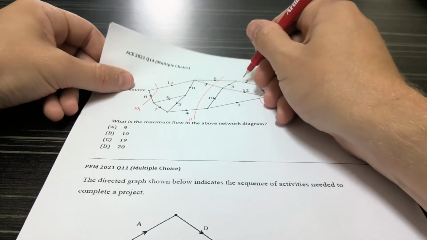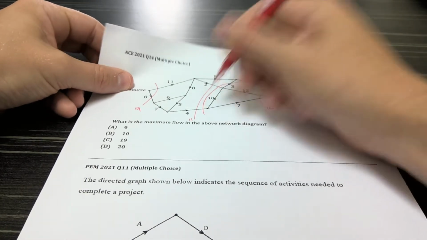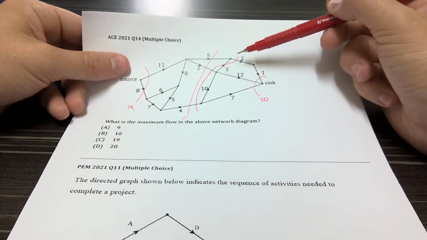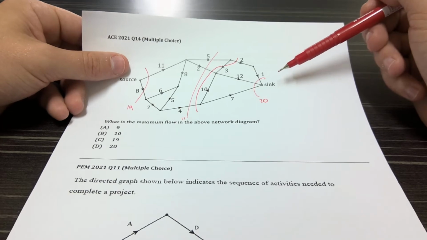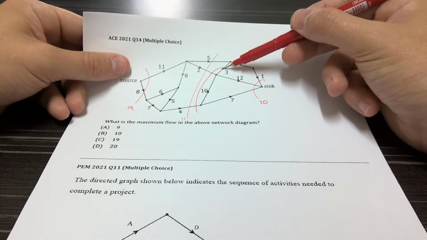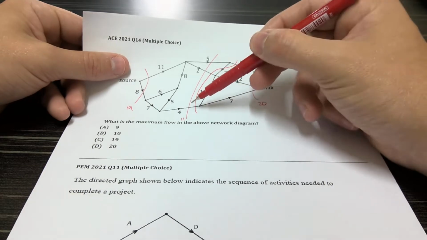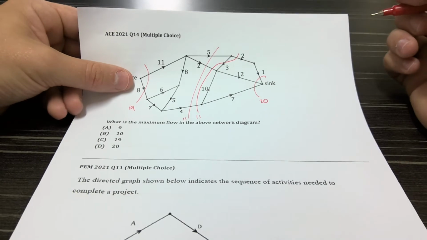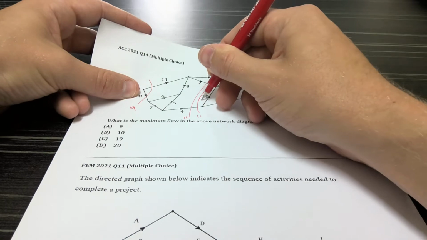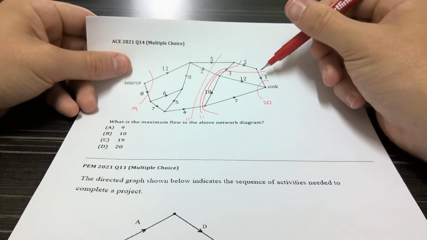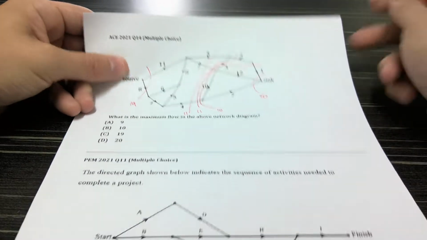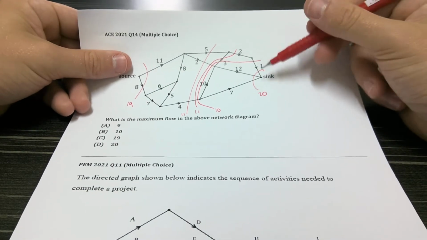So if we were to do this cut, let's have a look at that. First of all, we also need to remember that it needs to be starting on the source side and ending on the sink side, which these ones all are. So here we have 2 plus 3, which is 5, plus 2, which is 7, plus 4, which is 11. So we have another cut of 11. But if we look a bit further, we also see a 1. So if we were to do a cut like that, we now have 1 plus 3 is 4, plus 2 is 6, plus 4 is 10. So we have 10. Now the smallest number here is 1.